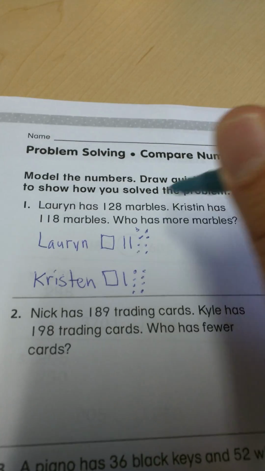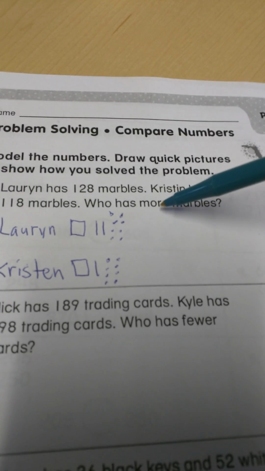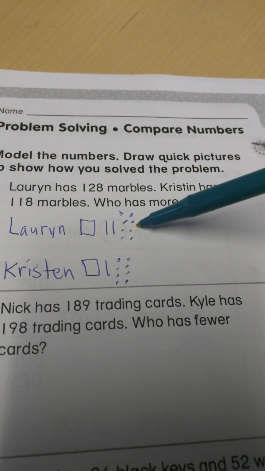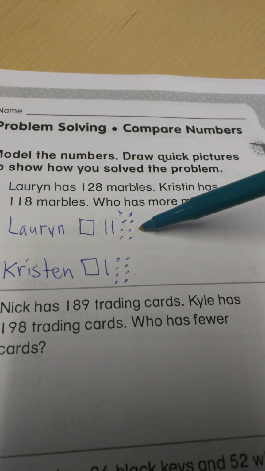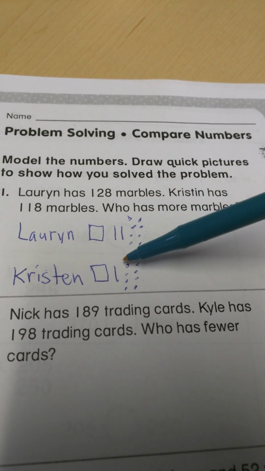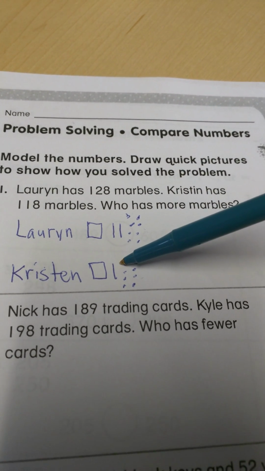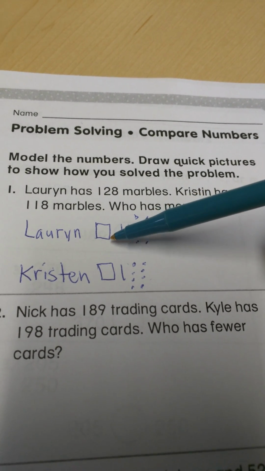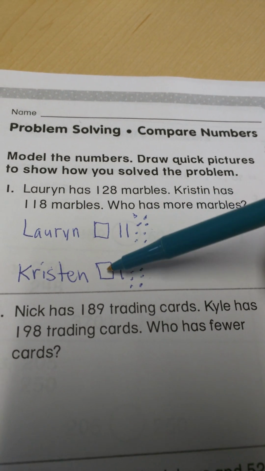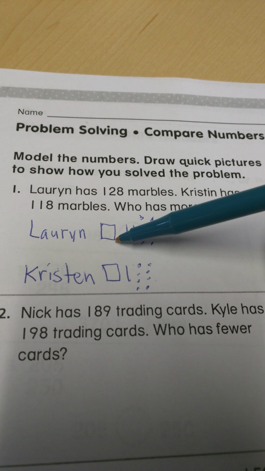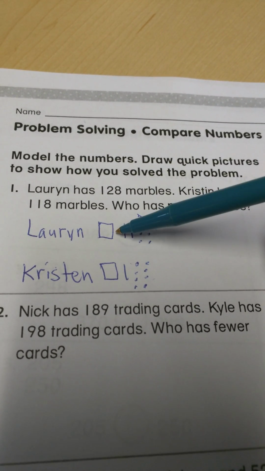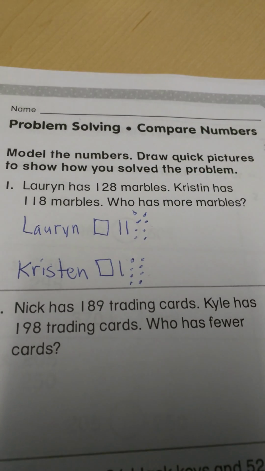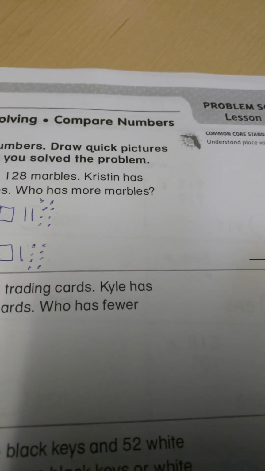Now, it's important to remember what the question was asking. It says, who has more marbles? So I'm looking, they both have the same amount of ones, they both have 8, but Lauren has 2 tens and Kristen has 1. Now don't stop there, you need to look at the hundreds, because the hundreds show you who might have more, but we see they both have the same amount of hundreds. So we're going to go by the tens, and Lauren has more tens than Kristen.